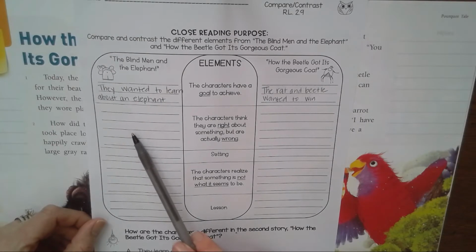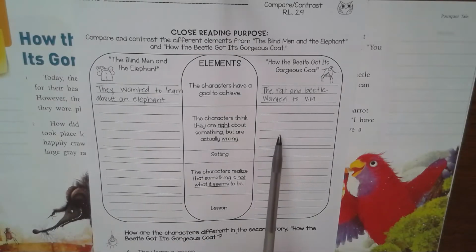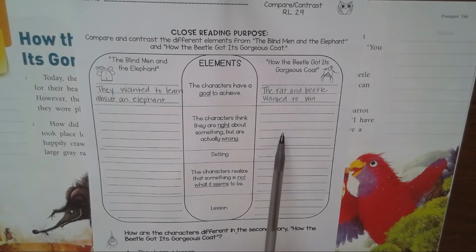And we know that they were only talking about one part of an elephant. And in our story, How the Beetle Got Its Gorgeous Coat, the rat is sure that he will be faster than the crawling beetle. But what he doesn't know is that the beetle can actually fly. So we'll fill those sections in for each story.